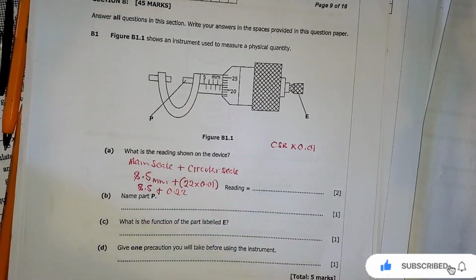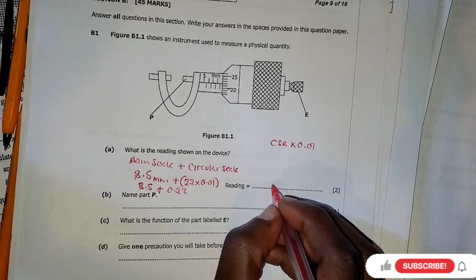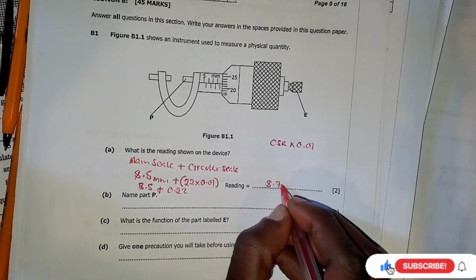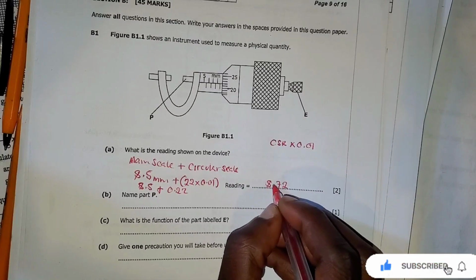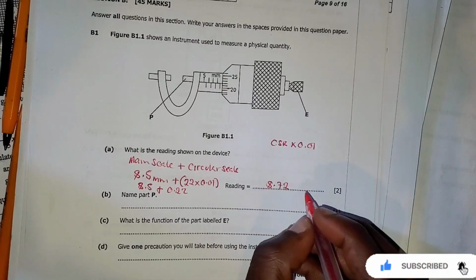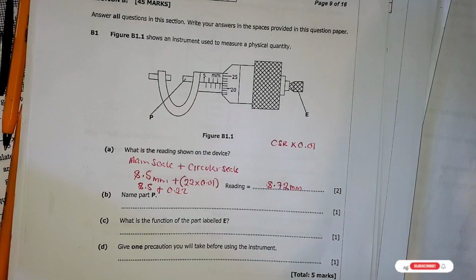So 8.5 plus 0.22, the reading is 8.72 millimeters.